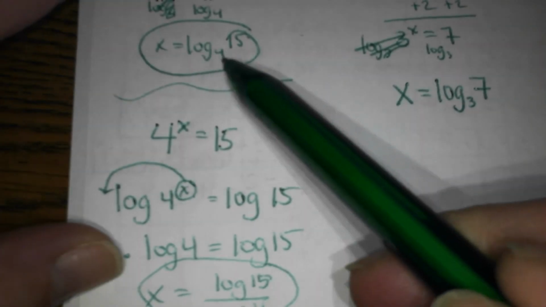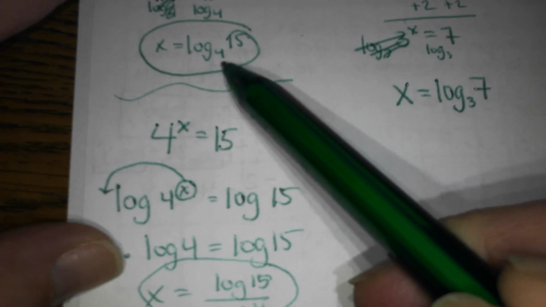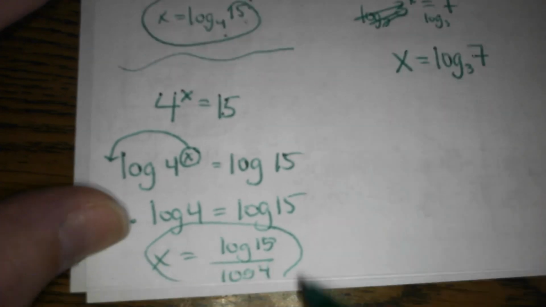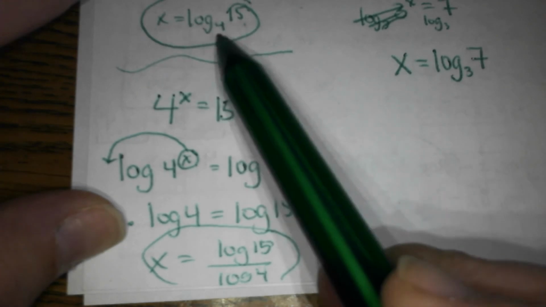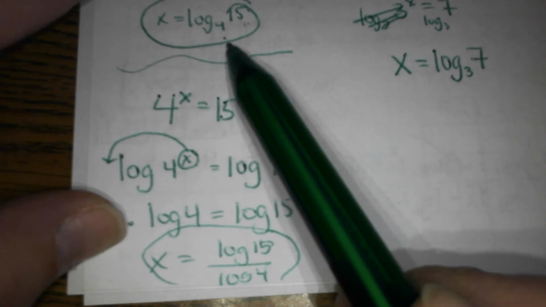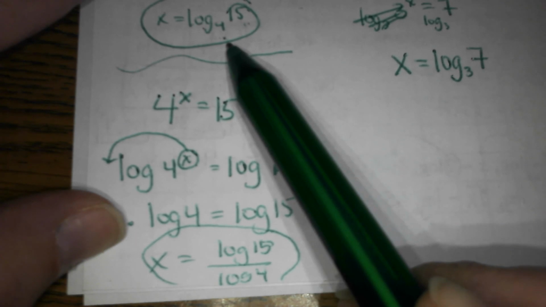Because my calculator didn't used to have that functionality where I could plug in my base, I used to have to type in something like this, doing it this way. Log base 4 of 15 is the same thing as the log of 15 over the log of 4. That's the change of base formula that you learned last year.